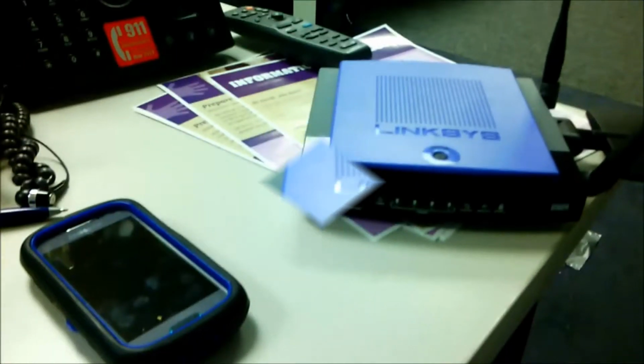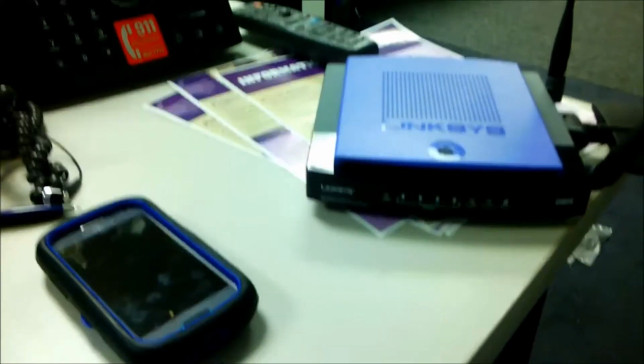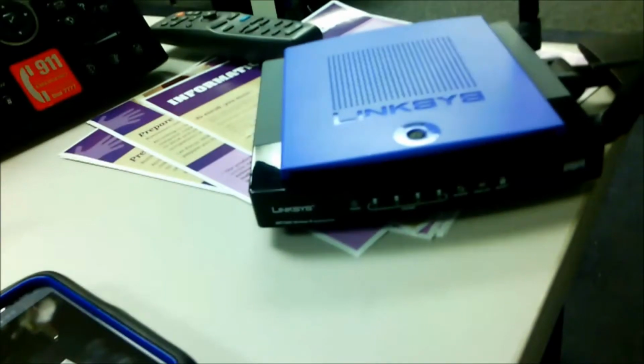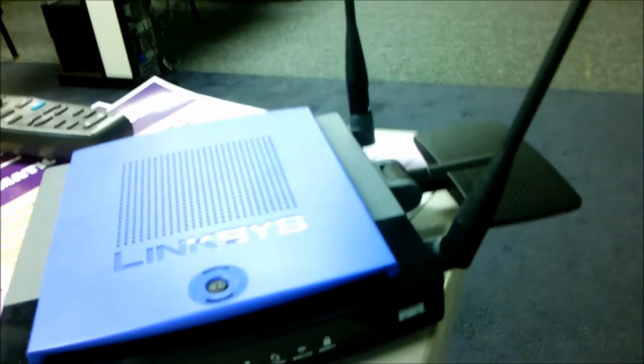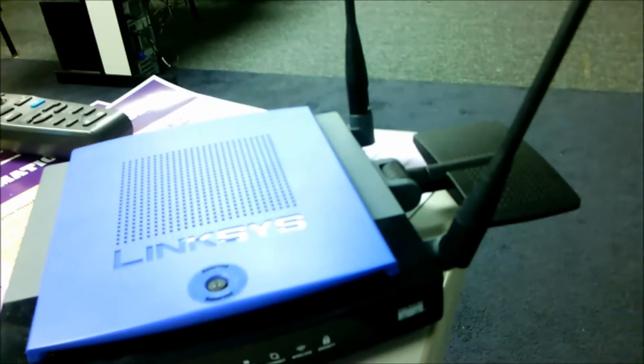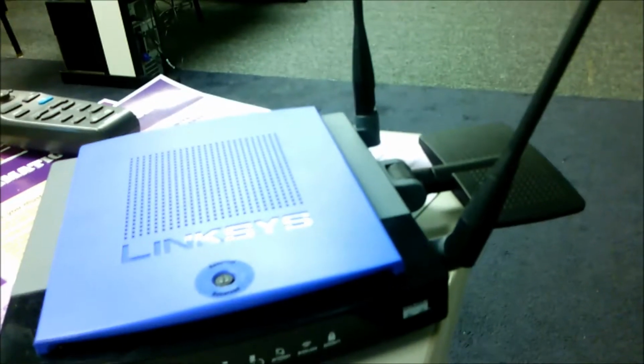Okay, let's talk about the difference between port triggering and port forwarding. The first one I'm going to talk about is port forwarding. What port forwarding does is it sets up a public service on your network, such as web servers, FTP servers, and email servers.